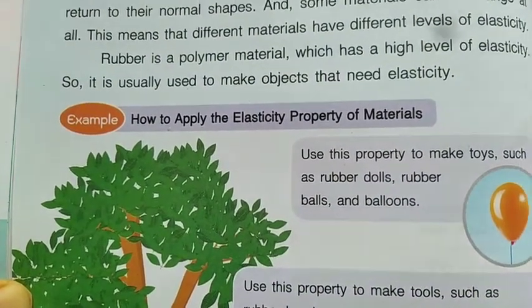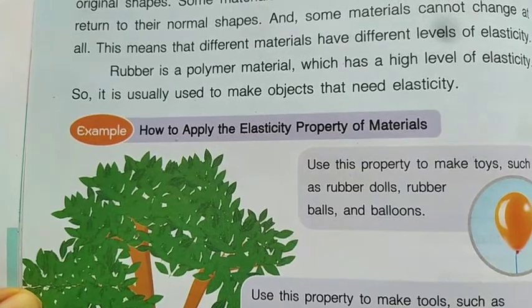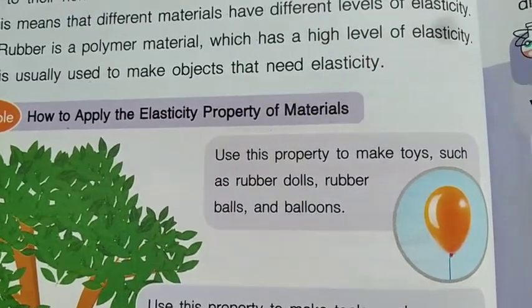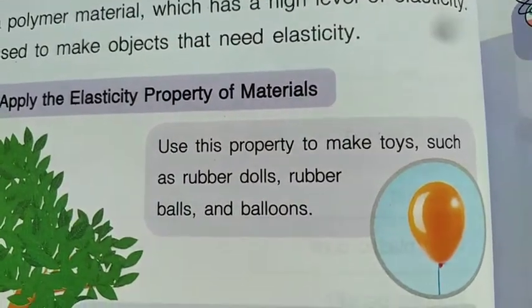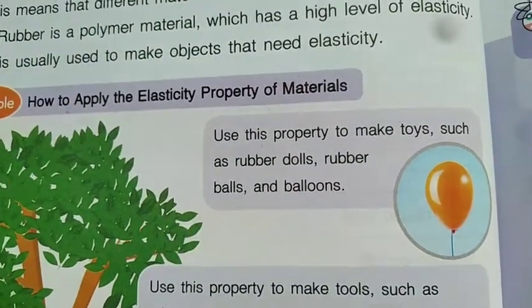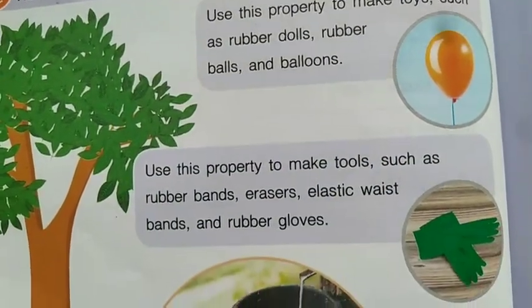Example, how to apply the elasticity property of materials. Use the property to make toys such as rubber dolls, rubber balls, and balloons.